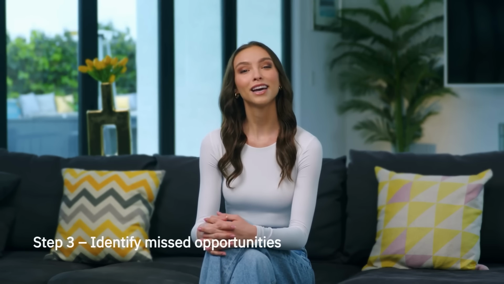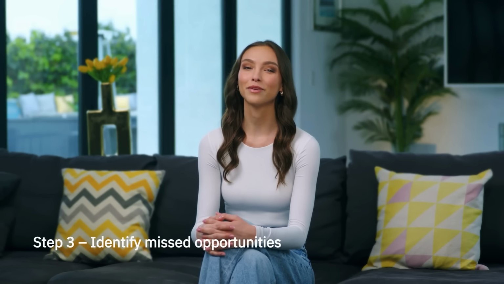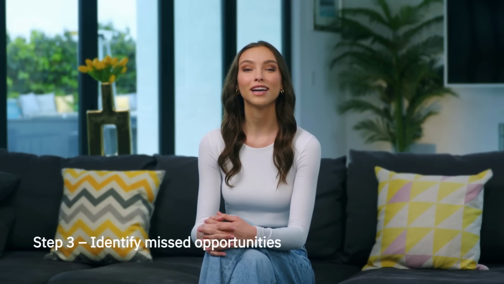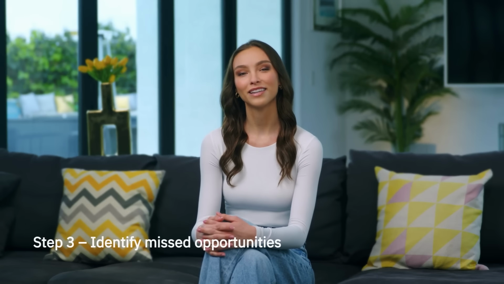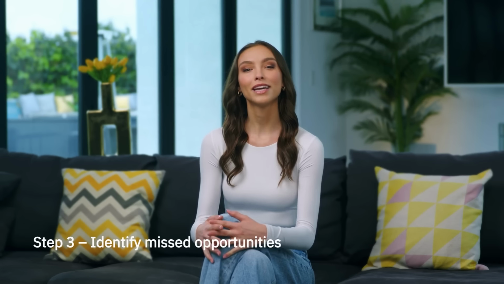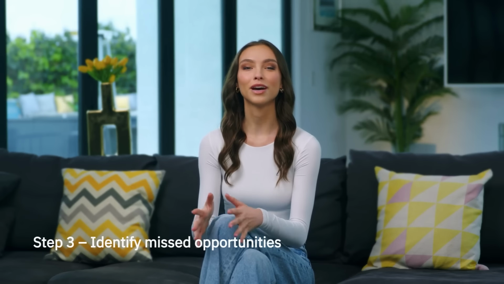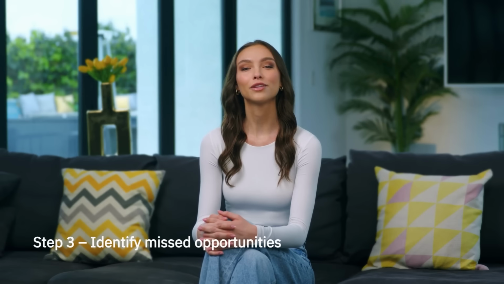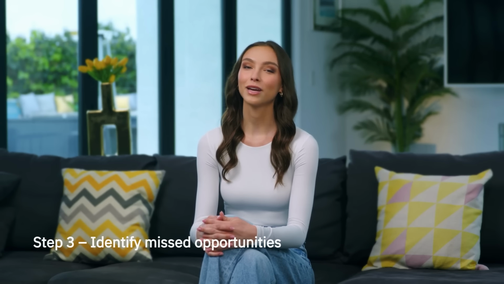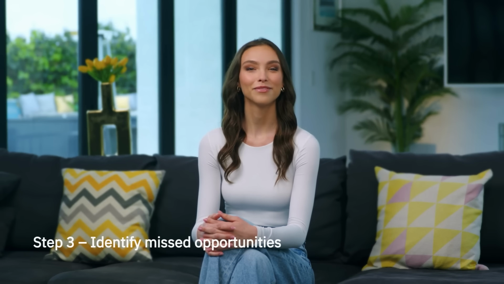Step 3. Identify missed opportunities. For example, imagine you're a freelancer designer. You look at your notes and see that 3 clients asked about website design, but you only offer logo design. That's a missed upsell opportunity. Or let's say you run a bakery. You notice several customers ordered a birthday cake once, but never came back the following year because you didn't remind them. That's a retention gap. These bottlenecks aren't just problems. They're opportunities to improve your business.